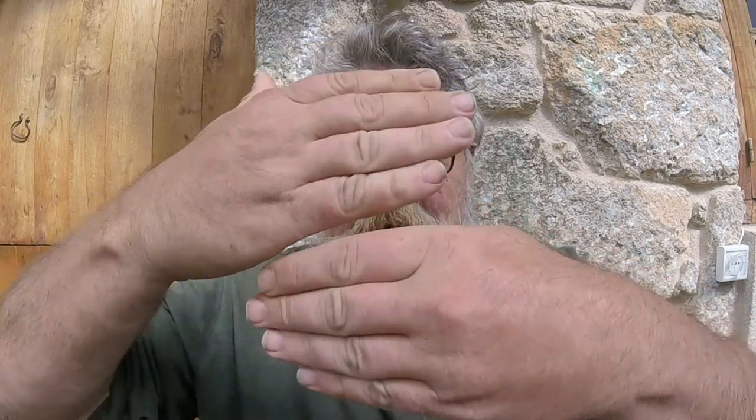To abut on. To abut onto. To abut upon. Or even to abut against. Okay, to abut means to lie adjacent to, to have a mutual border. Two things touch. Yeah, to adjoin, they are next to each other.